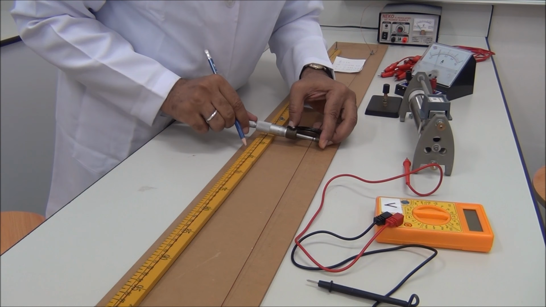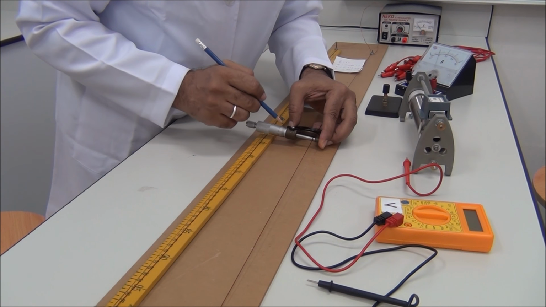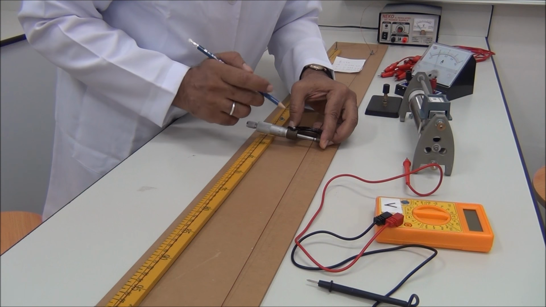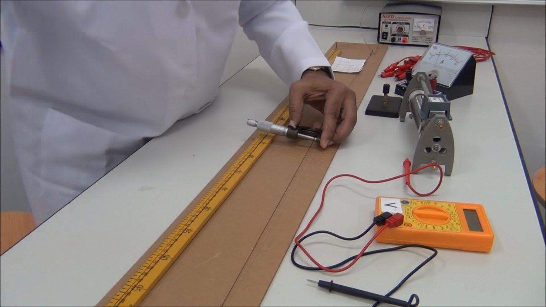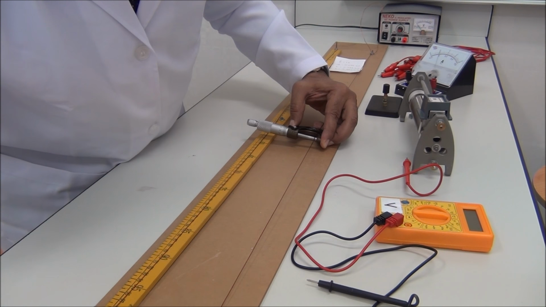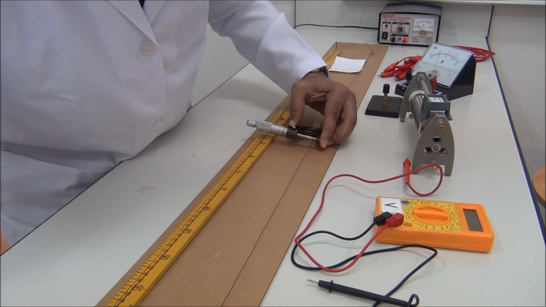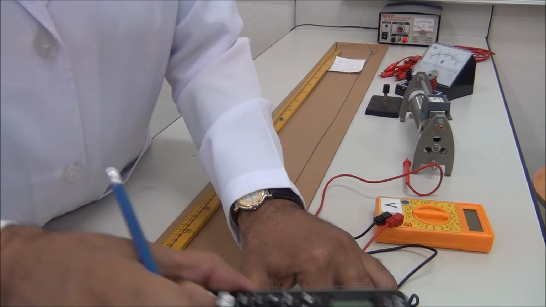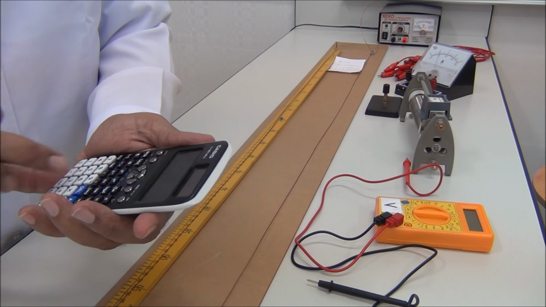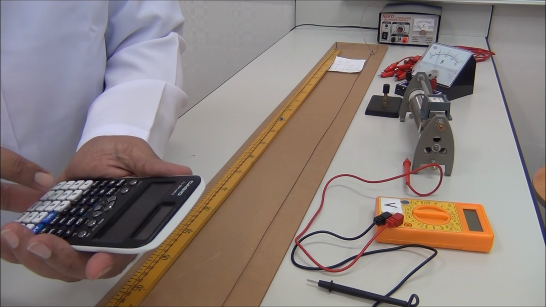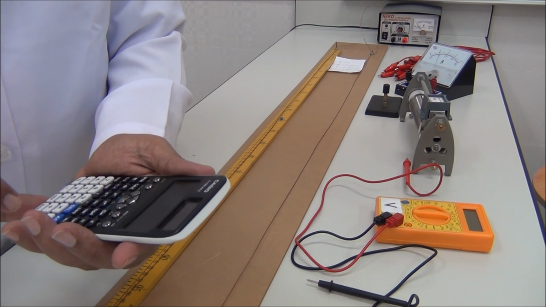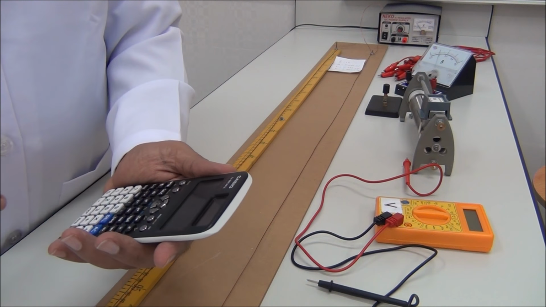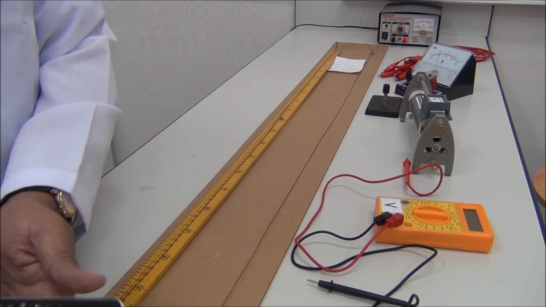So it is 0.5 plus 19.8, which means 0.198. Okay, so we add them up using the calculator: 0.5 plus 0.198. The answer is 0.698.